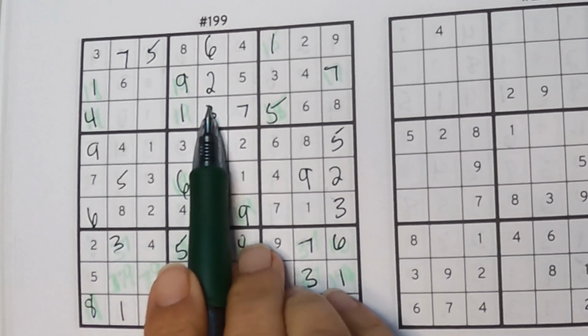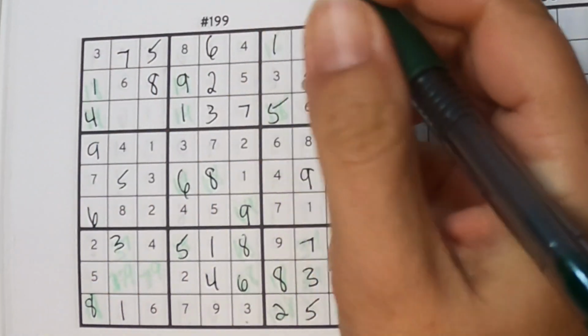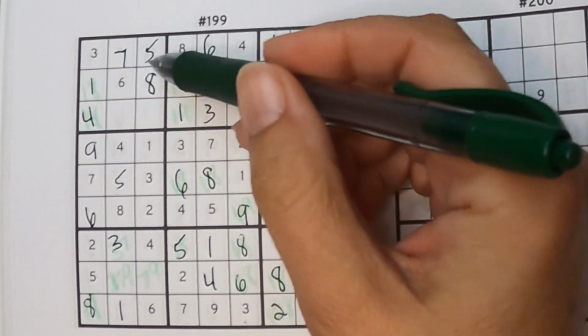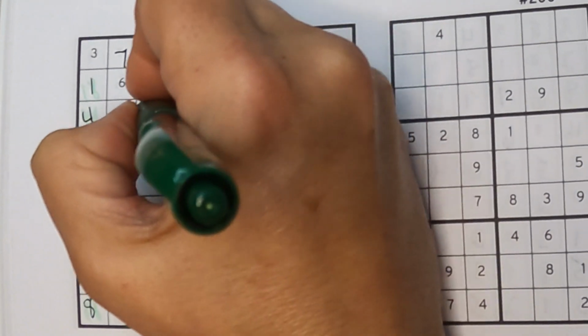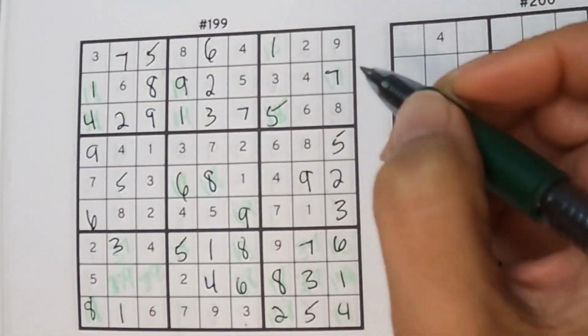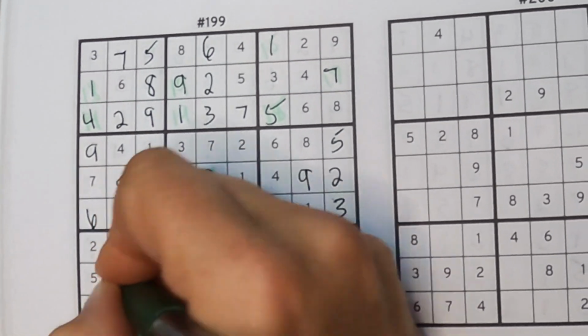For this row now, we've got 1, 2, 3, 4, 5, 6, 7. We're missing an 8. And for this box now, we're missing 2 and 9. We've got a 2 here, so 9, 2. That 9 makes this our 7, 9.